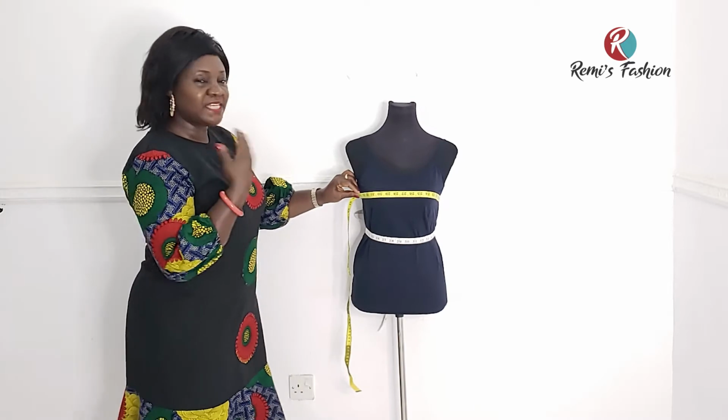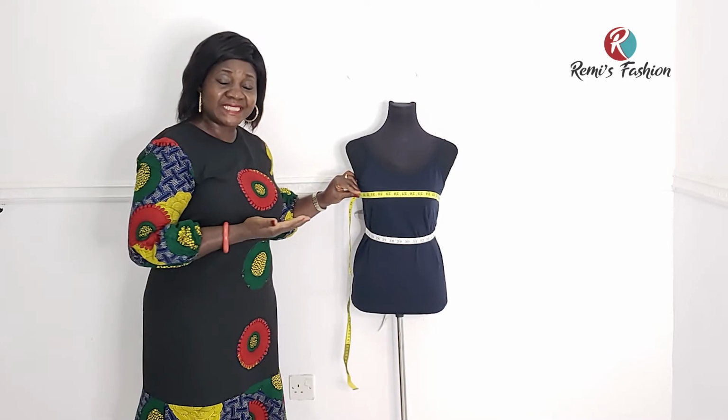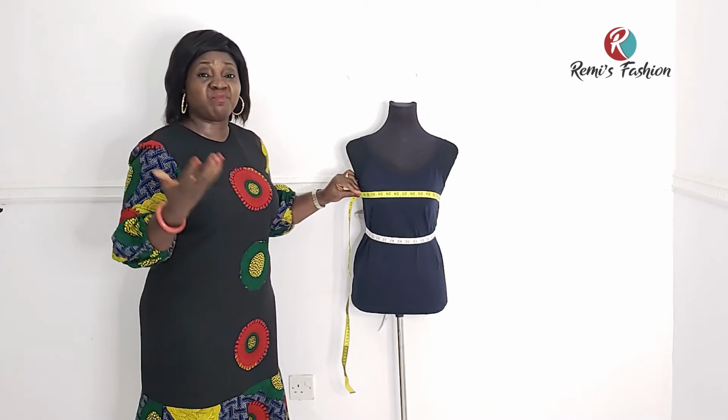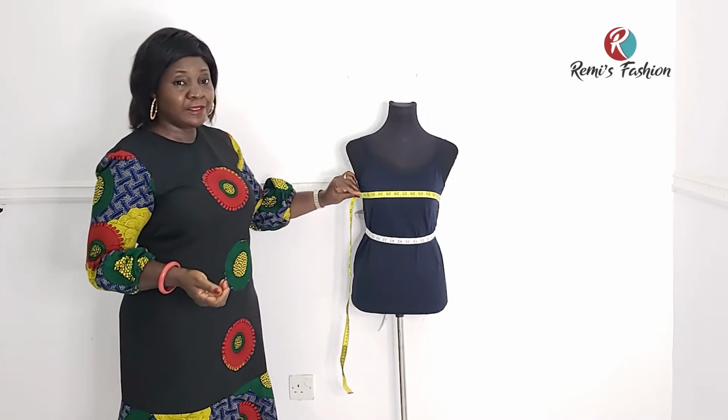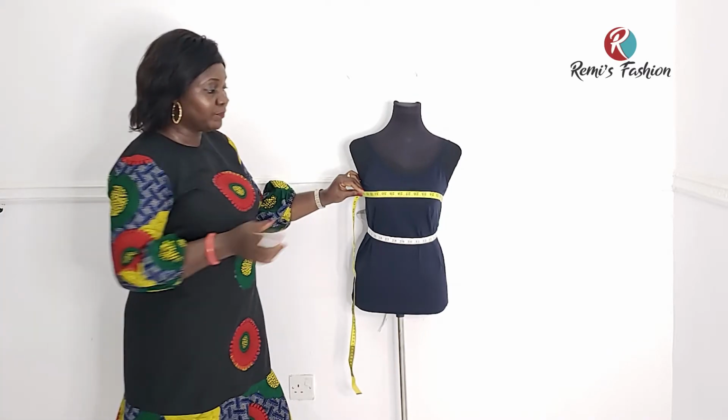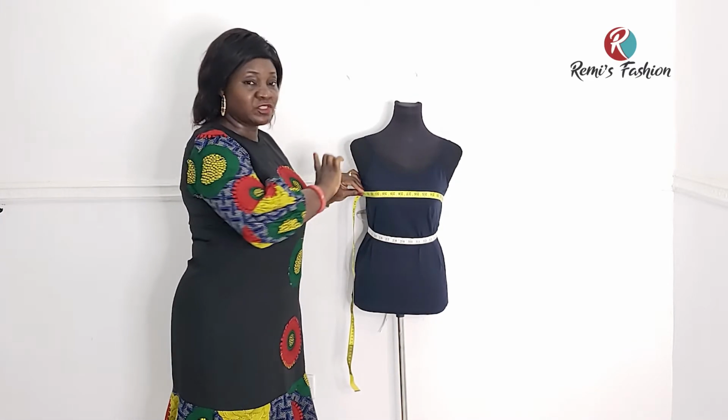And when you take the measurement, make sure it's not too tight and it's not too loose, for us to get accurate measurements and to have perfect fit for our garments. Okay, but when we're drafting the pattern, that's when we're going to be adding ease. Okay, so this is how to take horizontal measurement for your bust.